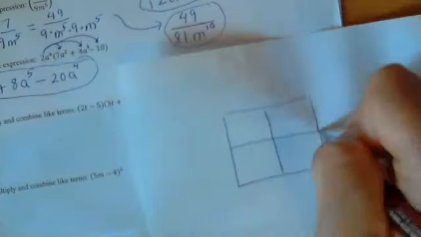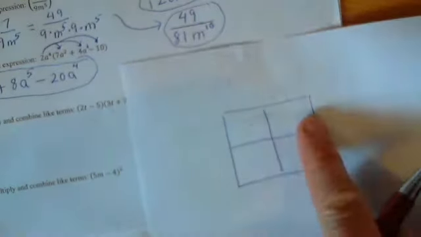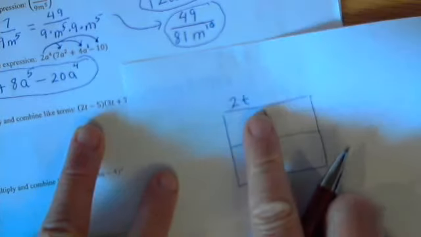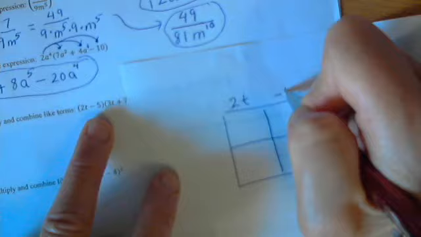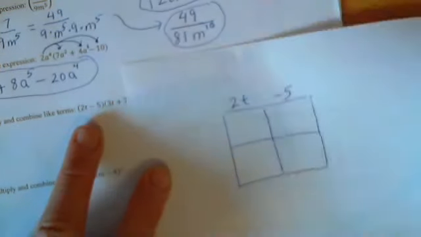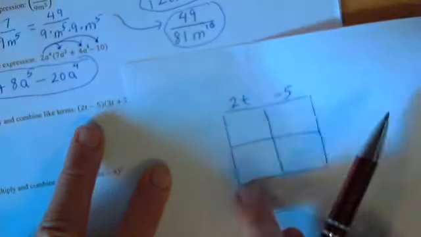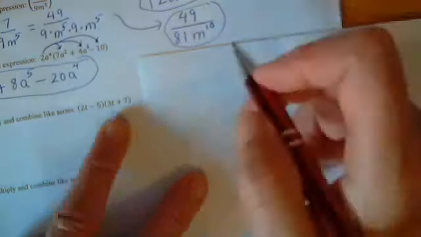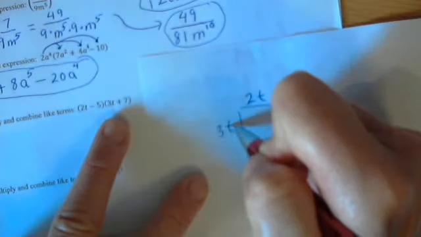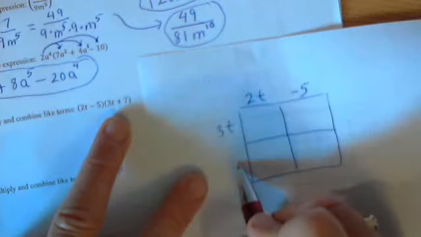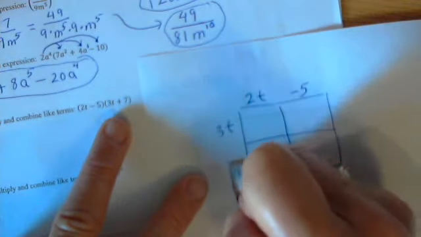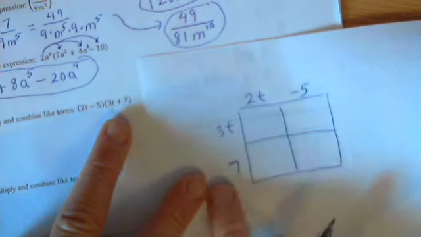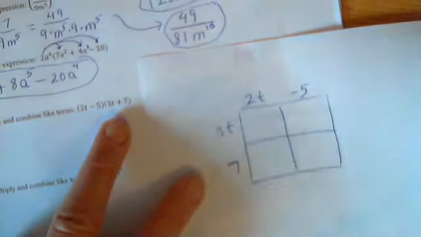I'm going to draw a box that's 2 squares by 2 squares. And I'm going to put the first binomial on top. I'm going to write 2t above this box. I'm going to write minus 5, because remember, we're thinking of that as a negative 5, above that box. Now I'm going to write the other binomial along the side. I'm going to write the 3t here, and then the positive 7 here. I don't need to put a plus sign in front of it if it's positive. If it was negative, if it was subtracted, I'd put a minus sign.